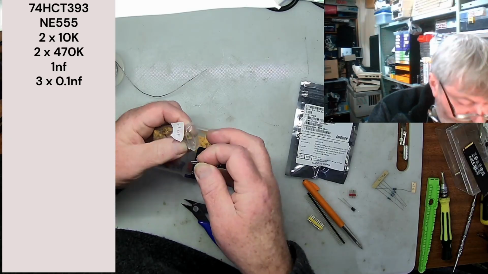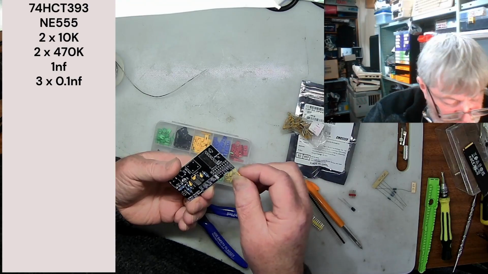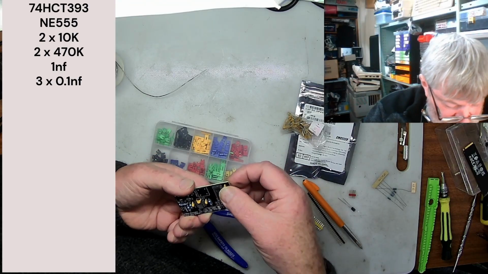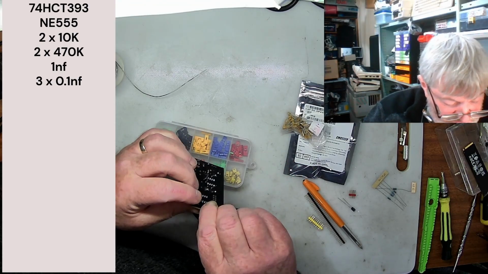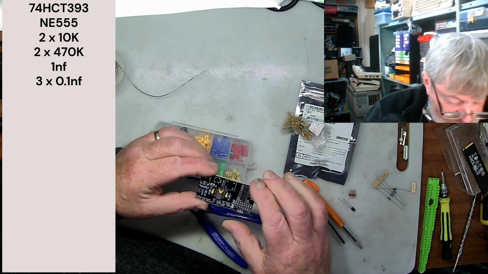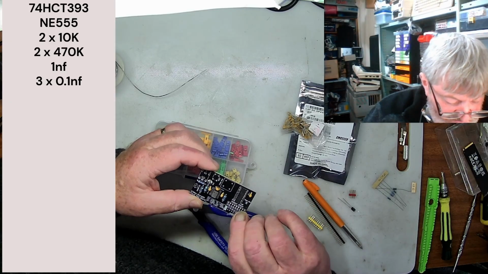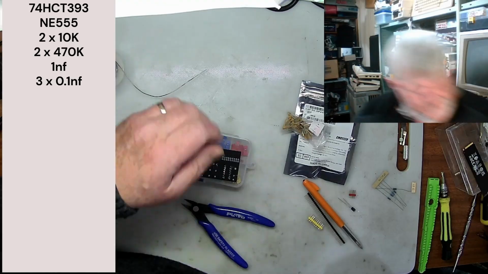There's one on here for each of the ICs, and there's one on here for the power supply as well to help filter the noise out. So those are all on there. So the only different one out of all these is the 1 UF over that side.